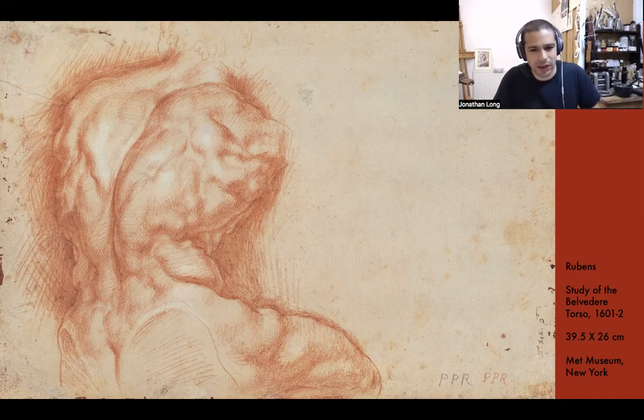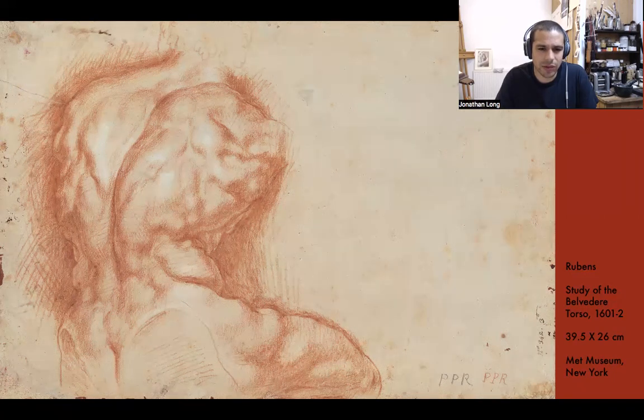This drawing's in the Met in New York, and on their website, their collection is made so accessible. It's fantastic. That's where I got this image from, the Met Museum website, and they provide extraordinary images from their collection, including this one of their drawing by Rubens.